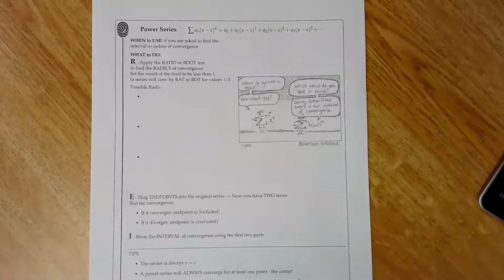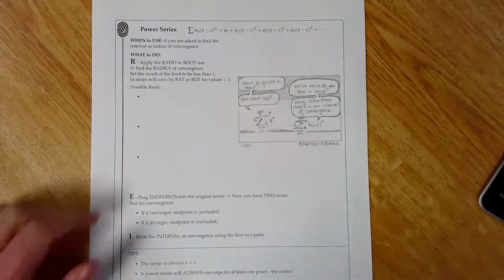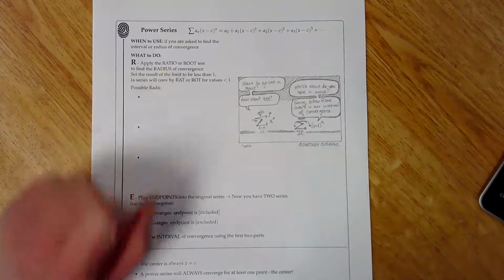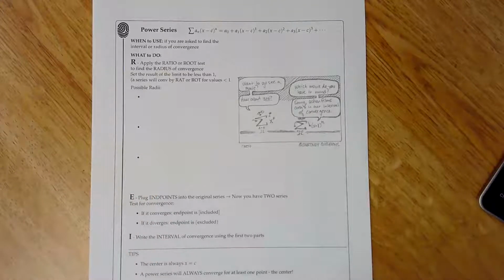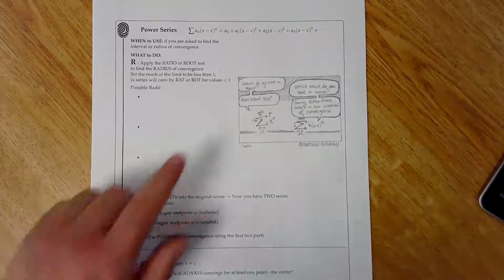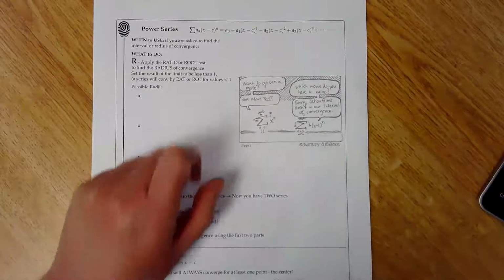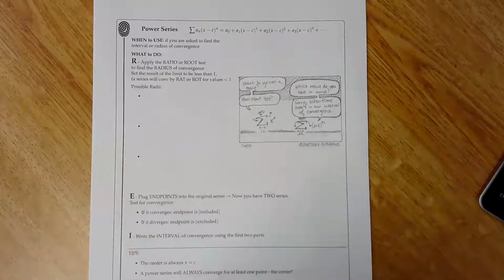Okay, so let's talk about how we find the radius and interval of convergence. The first thing you're going to do is apply either the ratio or the root test to your power series. Most often it's going to be the ratio test and not the root test. Once you get your limit, you want to set that limit to be less than 1, and the reason for that is that the ratio or root test will converge absolutely if the value of that limit is less than 1.